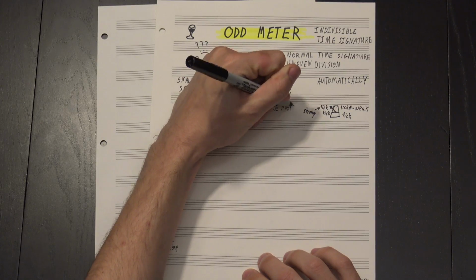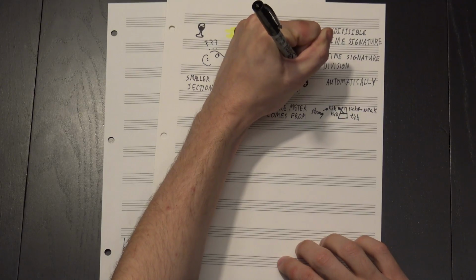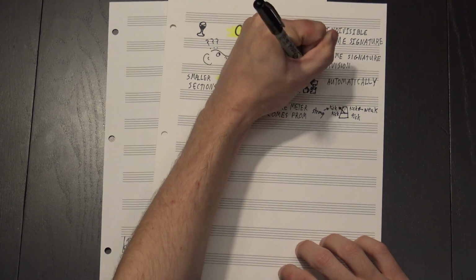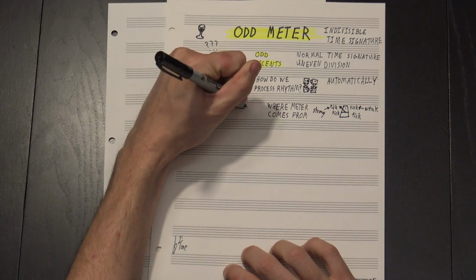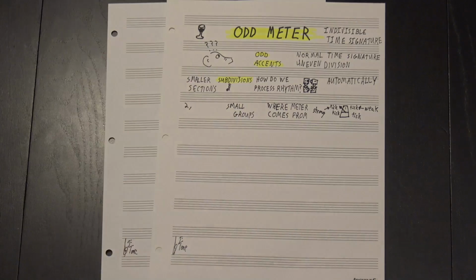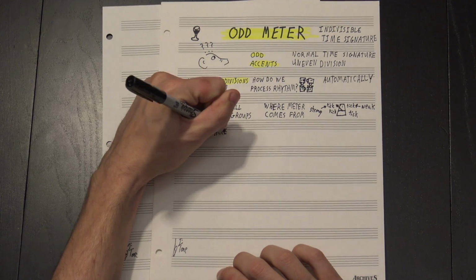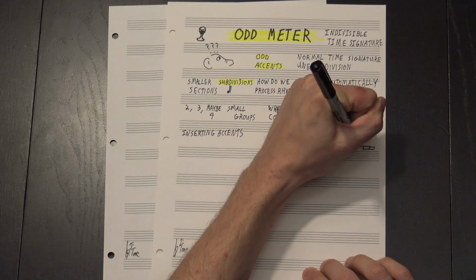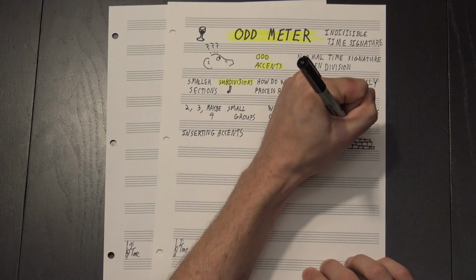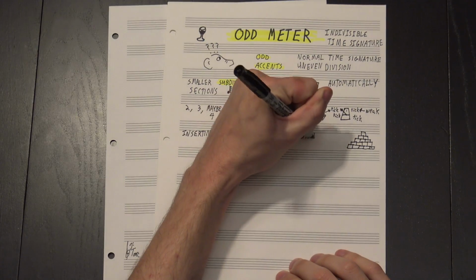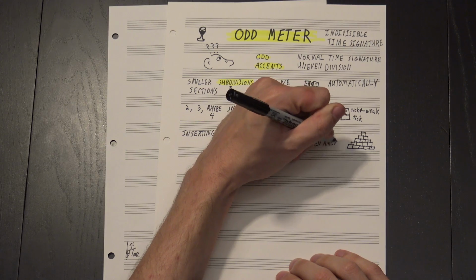This is fundamentally where meter comes from. It's a way of breaking down the rhythms we hear into more manageable pieces. And as it turns out, the groups we make are pretty small, usually only 2, 3, or maybe 4 notes. Beyond that, you're just going to start inserting accents in the middle anyway. Then we take 2 or 3 of those groups to make a bigger group, and so on all the way up. And up till now, every time signature we've talked about has been able to split into even amounts.